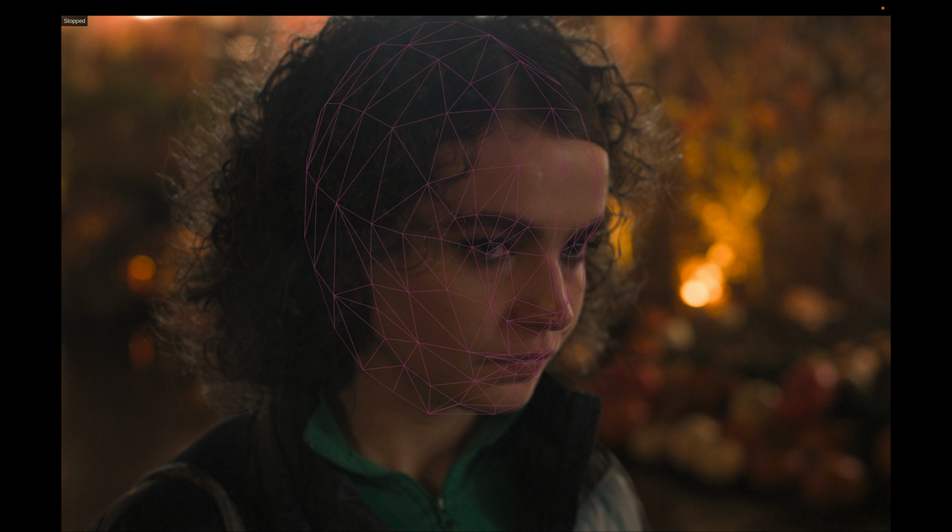So if I turn on my matte overlay, you'll see that the painting is happening directly on the mesh, and it will actually deform the image or deform the matte stroke as I paint.